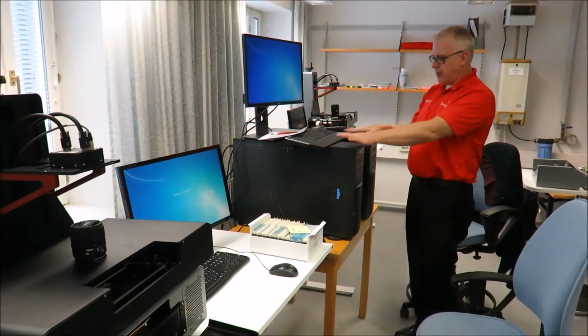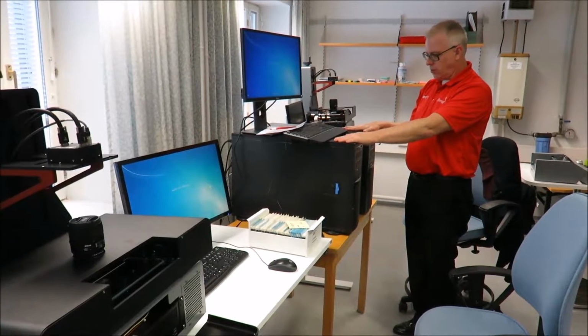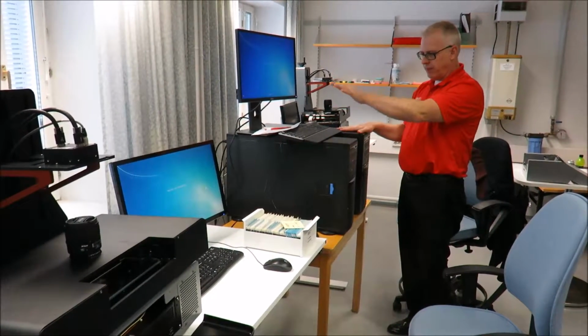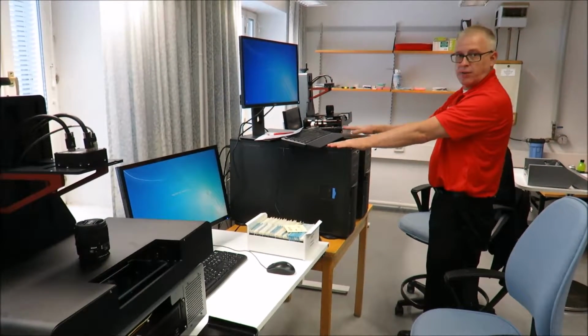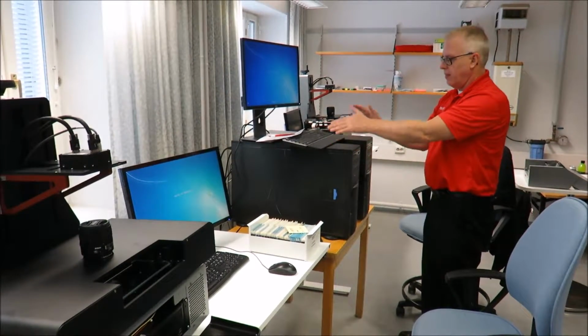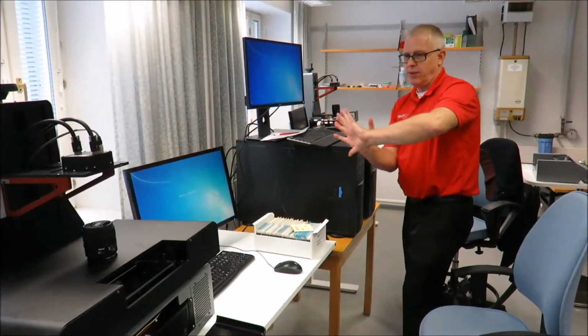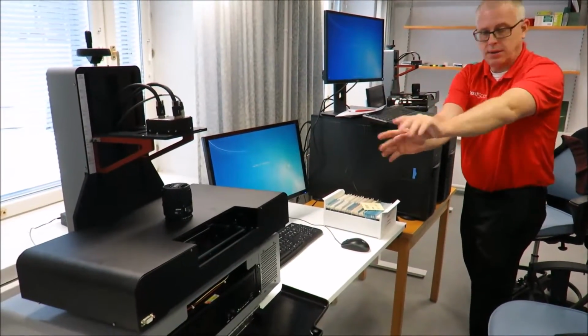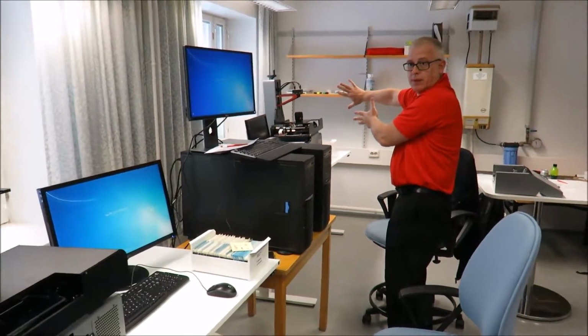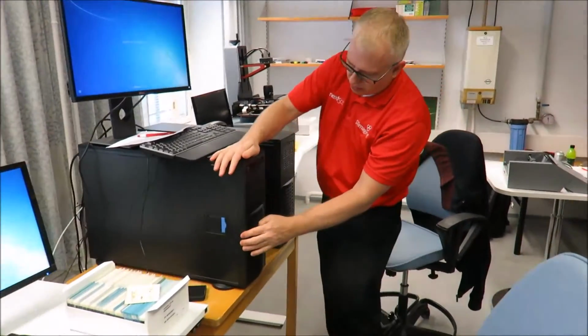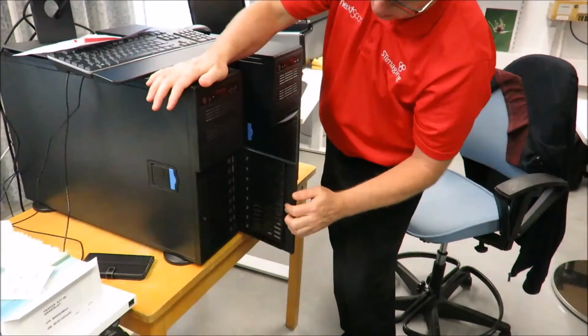Okay? These two computers, these two RSDs, you have master RSD, this one, and you have a slave RSD here. This master RSD goes with this FlexScan. The slave RSD goes with that FlexScan. Okay? So inside the RSD are a bunch of hard drives.